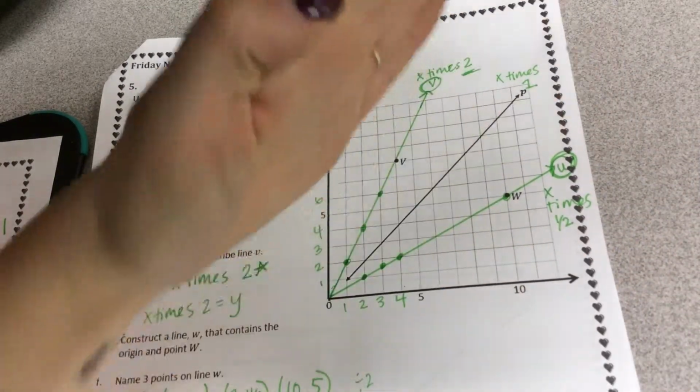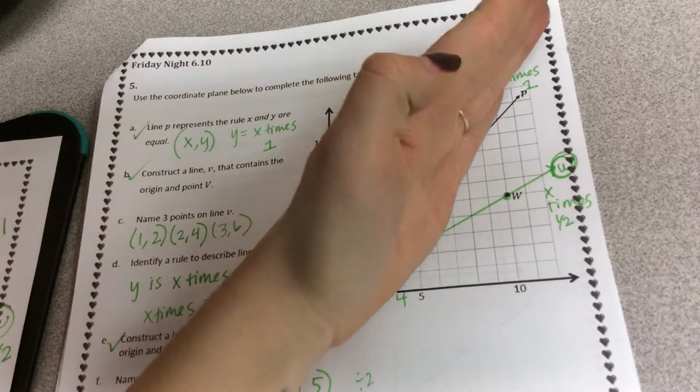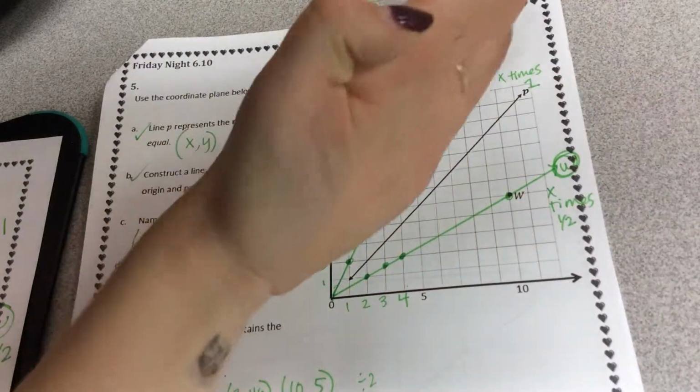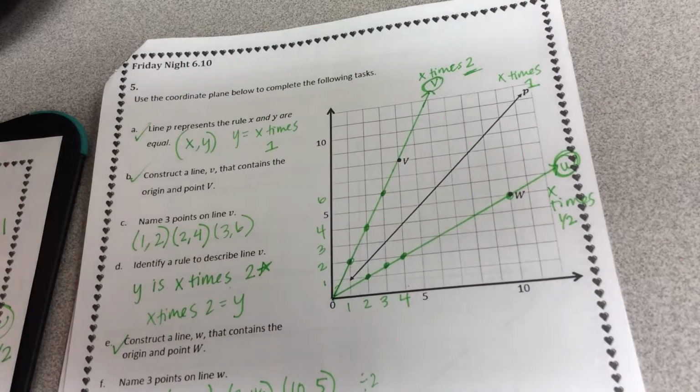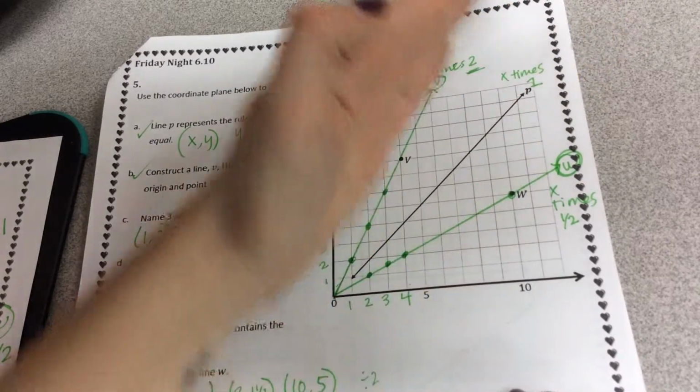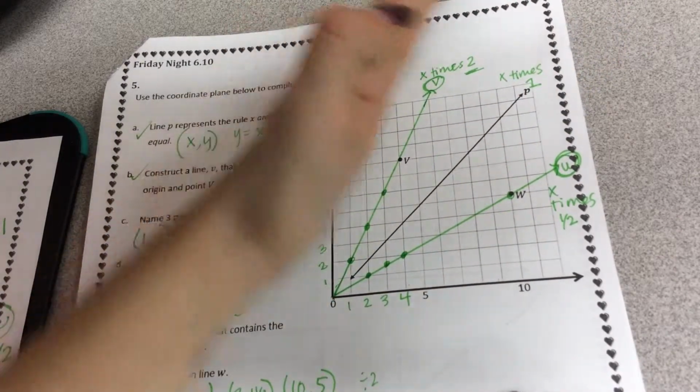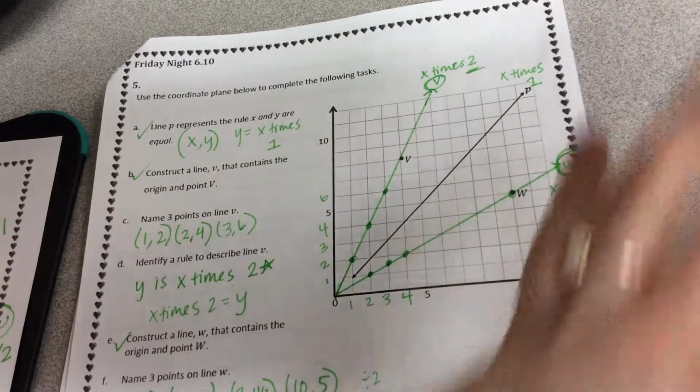If these were addition rules, they would be parallel, so they wouldn't be steeper. They'd all be the same because they'd be parallel. It's just the higher it is on the chart is the higher numbers that you're adding, and the less you add, the lower it is on the chart.